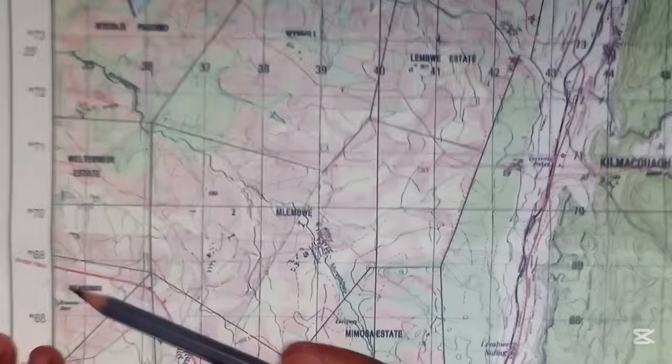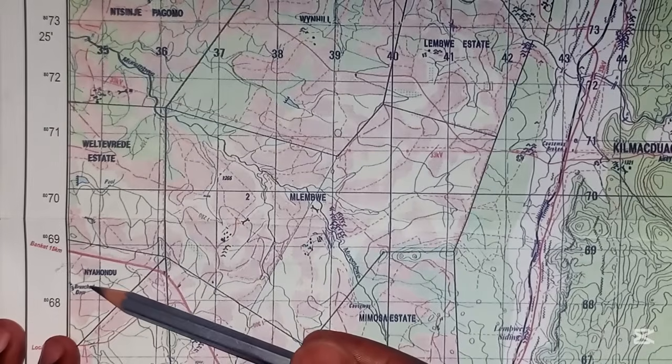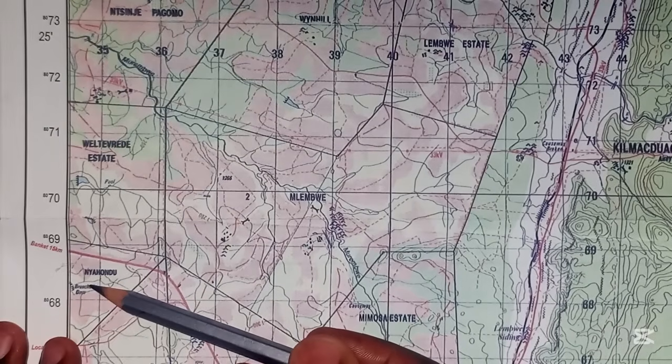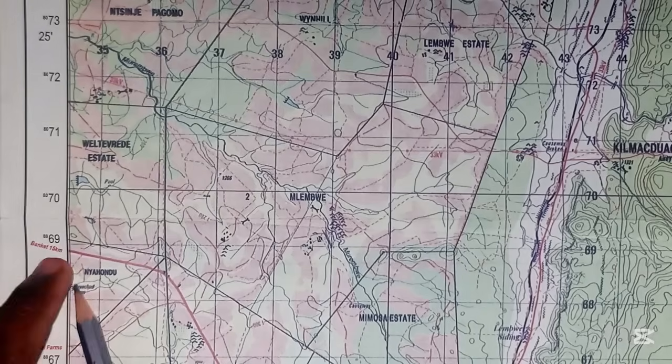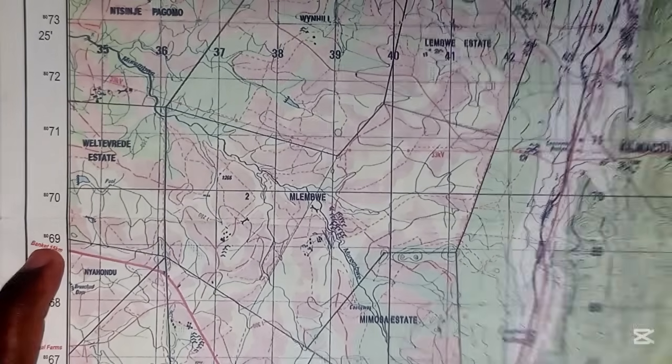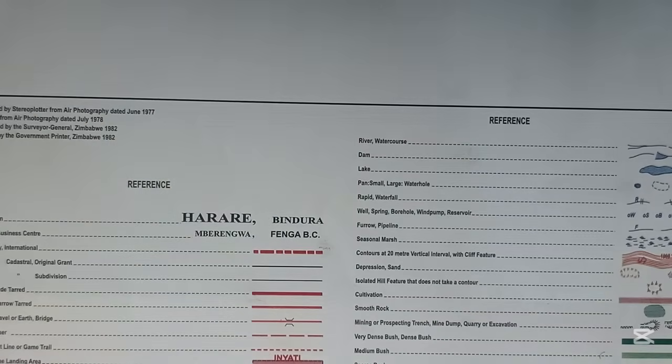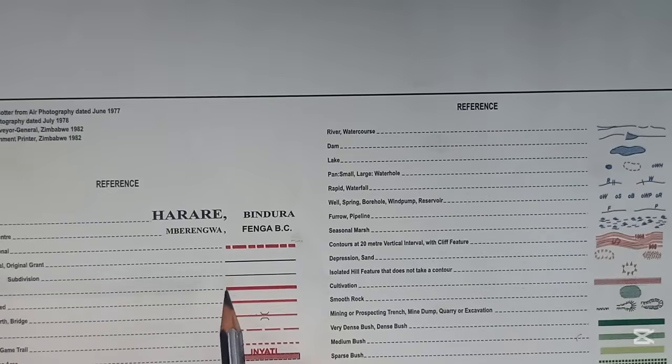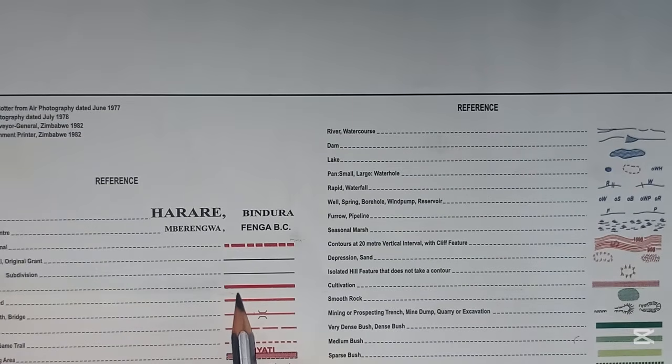3468. This is where 68 is, right at the edge of the map. So the main road, how is the main road looking like? According to our key, the main road is supposed to look like this.